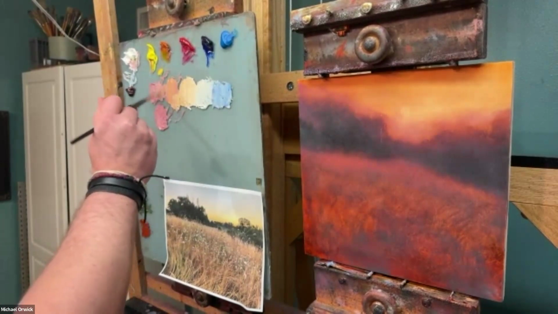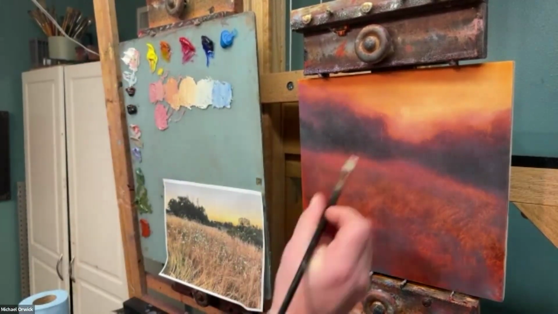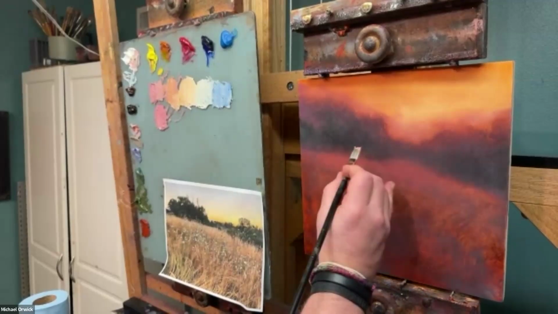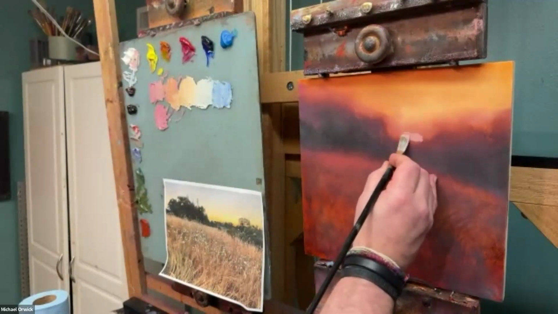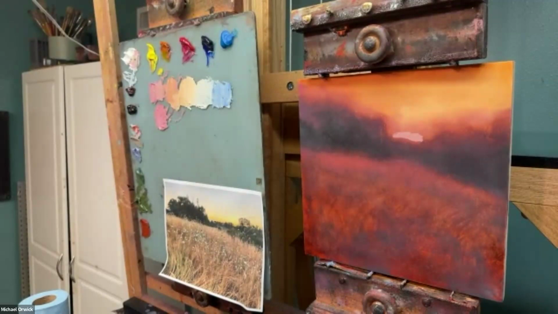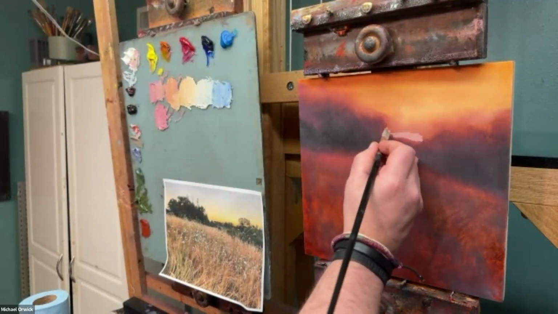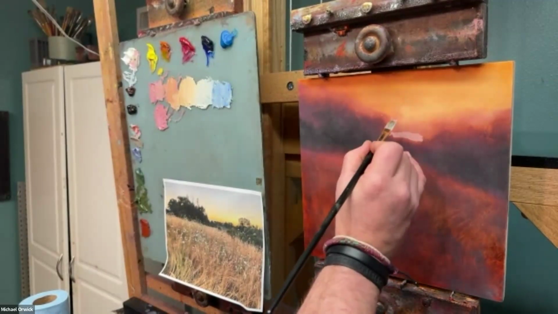So now I'm just going to think about recarving out some of these shapes. I'm going to get this into a negative, carving into it.